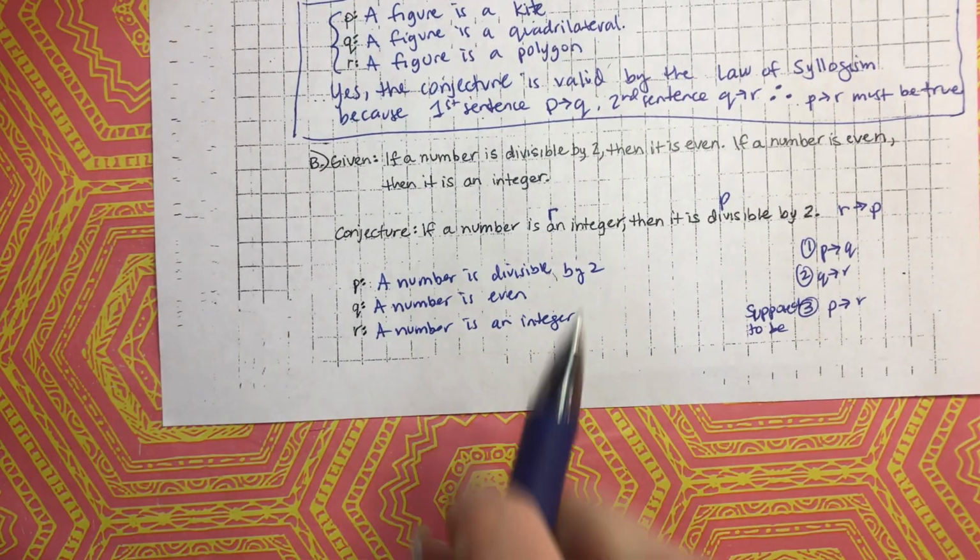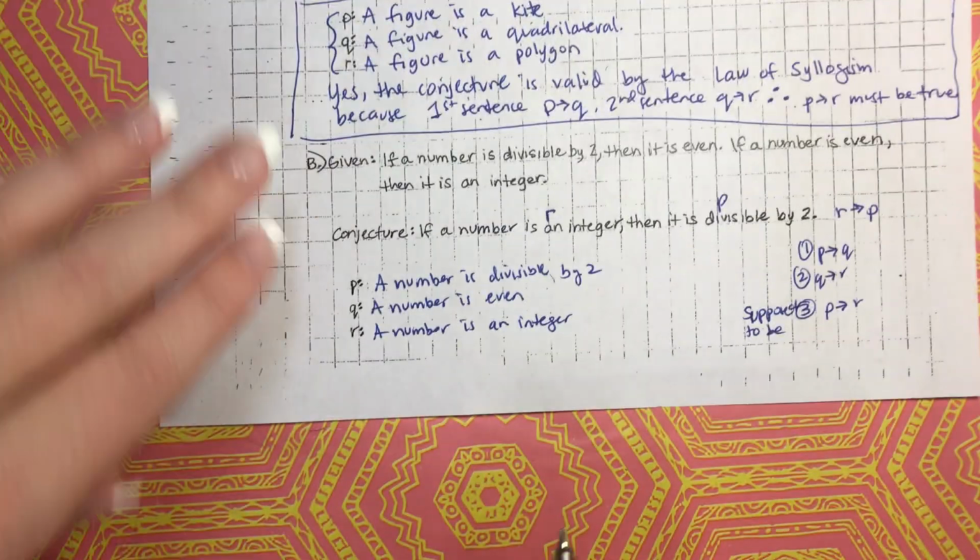So the question is, determine if the conjecture is valid by the law of syllogism.